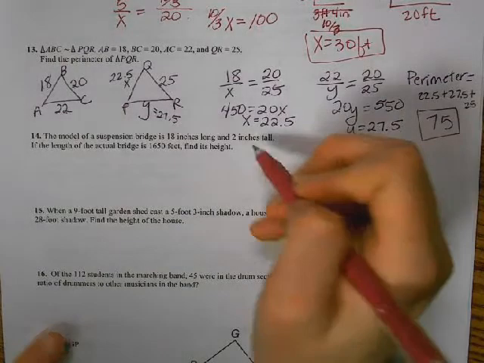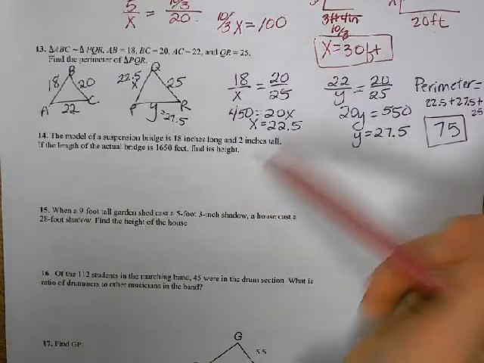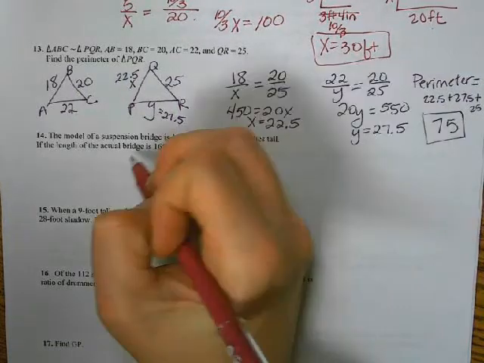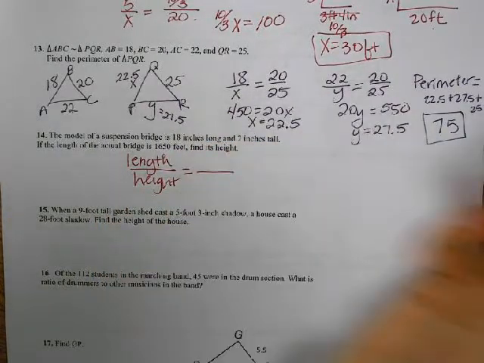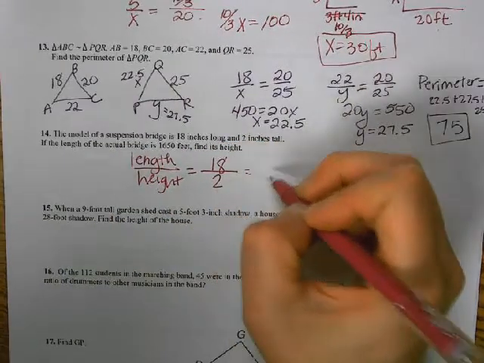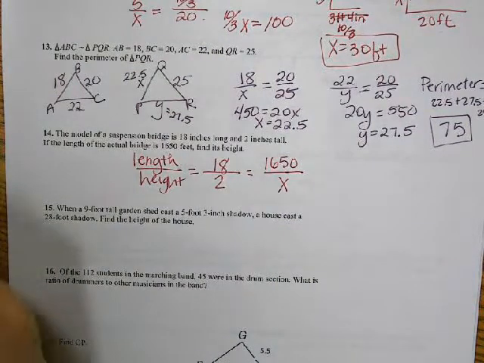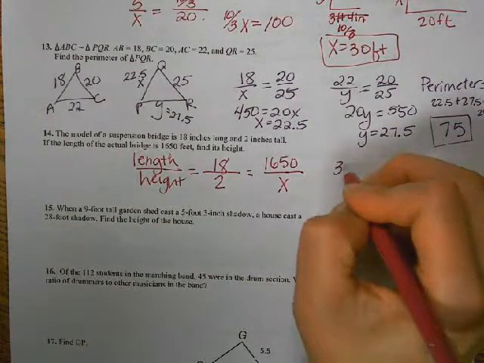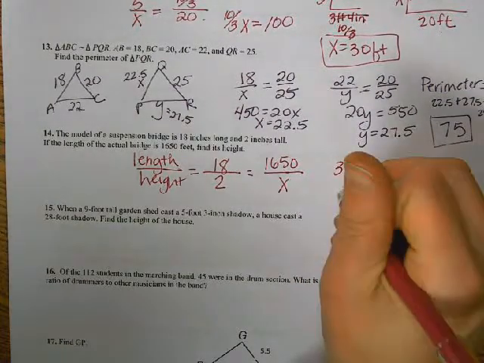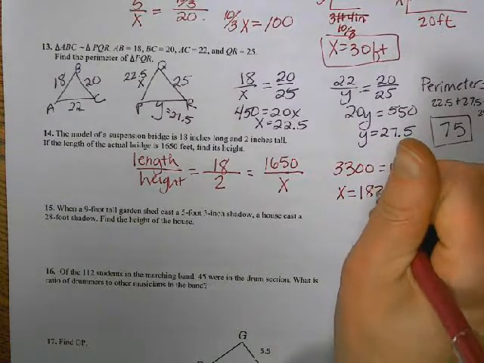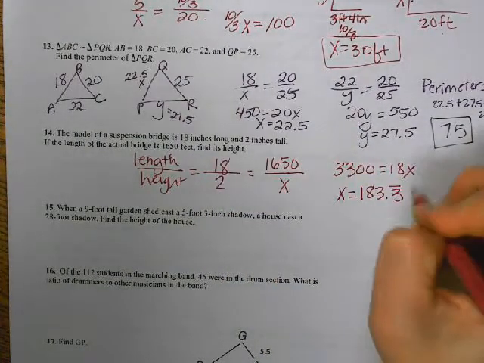The model of a suspension bridge is 18 inches long and 20 inches tall. If the length is actually 1650 feet, find its height. So they're comparing length to height, right? So it's 18 inches long to 20 inches tall. The length is 1,650 feet. Find its height. So multiply. So that's 33,000 is equal to 18x. Divide by 18. X equals 1833.3 repeating. And it's going to be the actual height, so we're going to say feet.